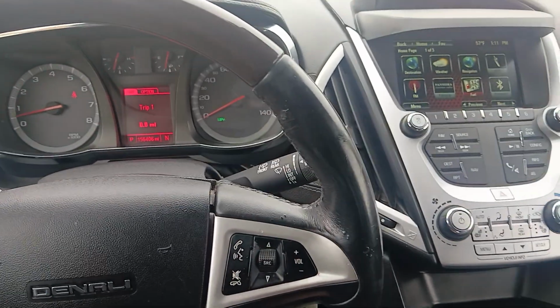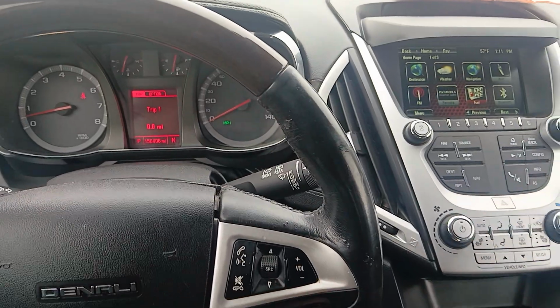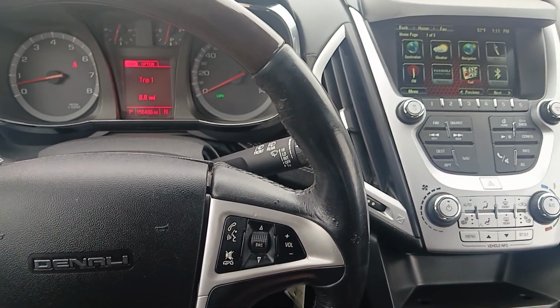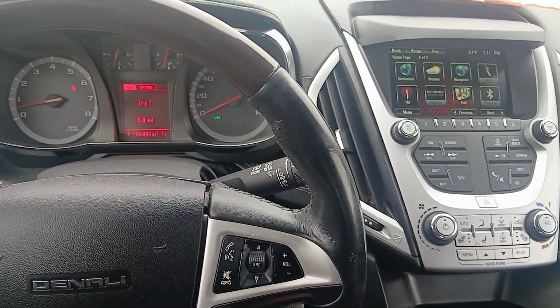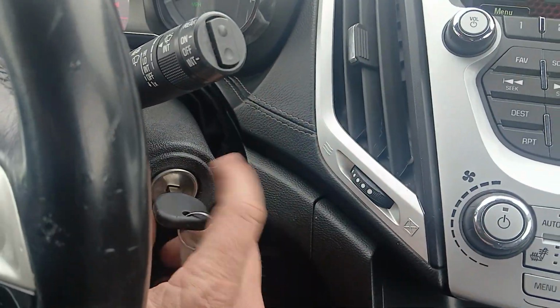Hello, I'm in a 2016 GMC Terrain, and today I'm going to show you how to adjust between the US or metric measurements, so like your miles versus kilometers or Fahrenheit versus Celsius. So first you want to make sure your vehicle's turned on, which right now it is.